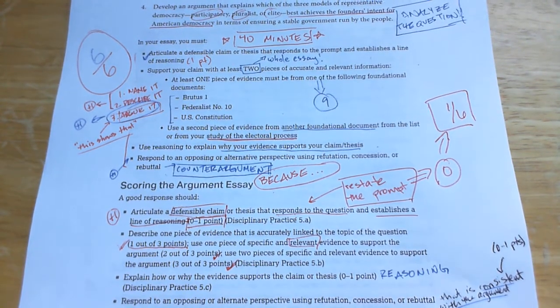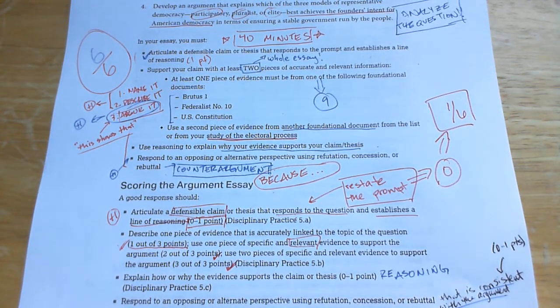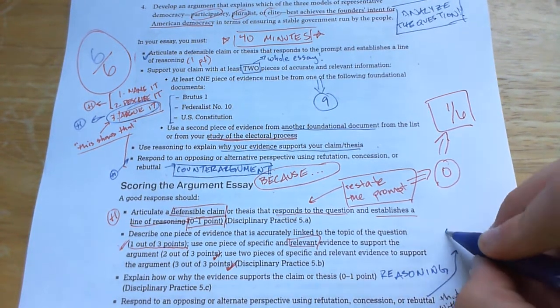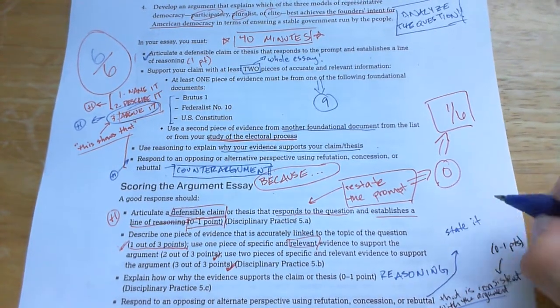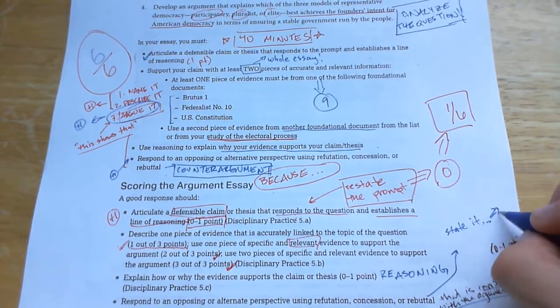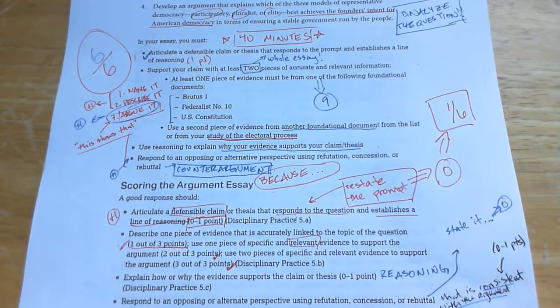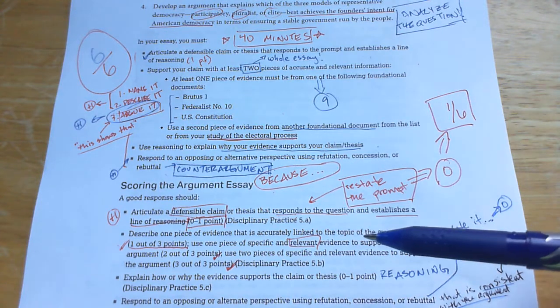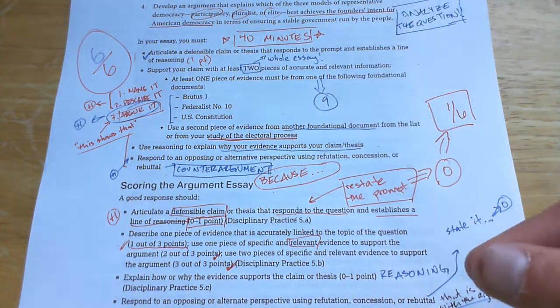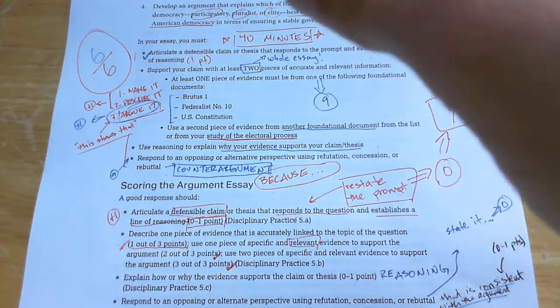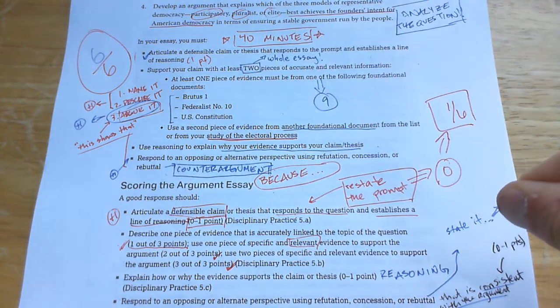And then finally, if you simply address it, that's no points. You can't simply just say, yup, there's another side to this argument. You've got to build upon that. You've got to show why that side is wrong, or why you still believe what you believe, okay?